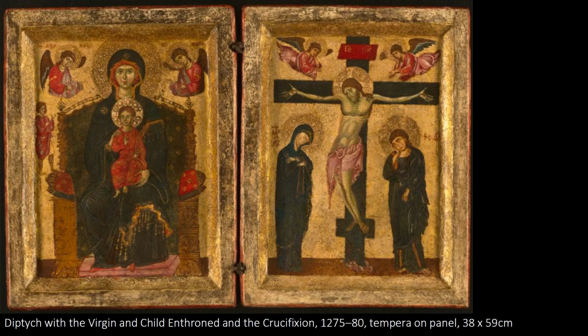Here's an example of religious icons, a diptych of the Virgin and Child enthroned and the crucifixion from 1275 to 1280, somewhere in that date range. So this is a kind of traditional icon painting.